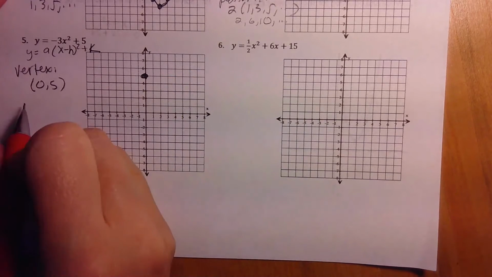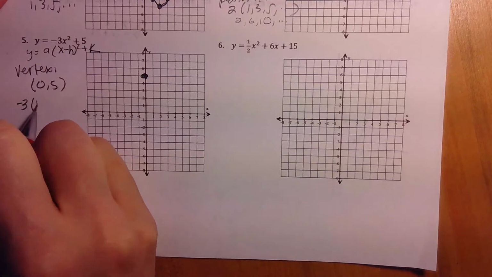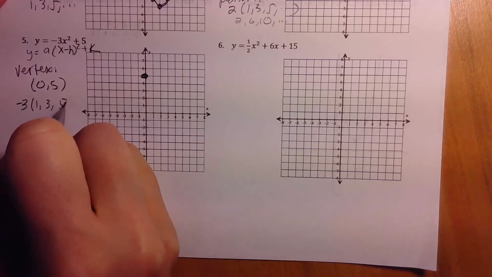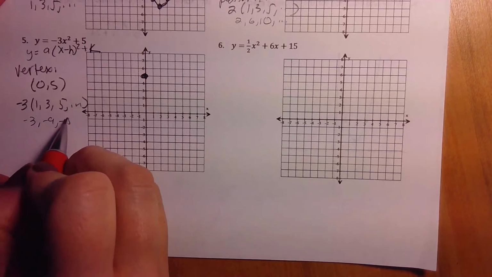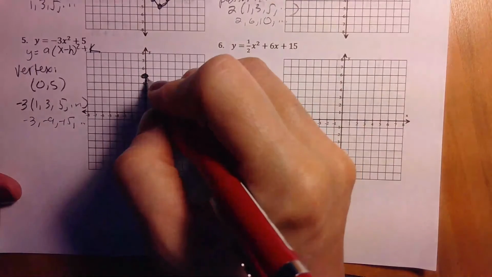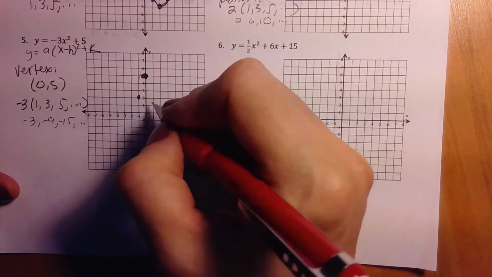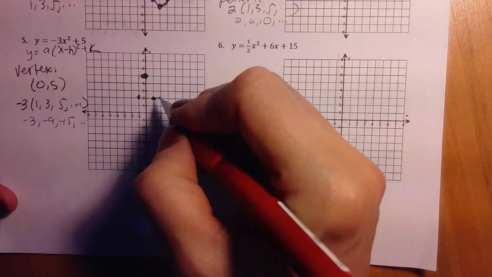All right, and then our graphing pattern is going to be negative 3 times that 1, 3, 5. So negative 3, negative 9, negative 15. Let's see.